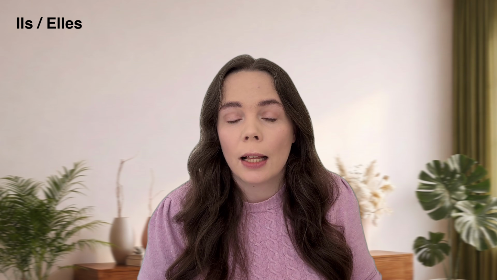And finally, we have ils and elles, which both mean they. Now, they end in an S, as you can see, but the S is silent, so they're pronounced the same as il and elle in the singular. The only difference in pronunciation would be if they're followed by a word that starts with a vowel, a Y, or a mute H, in which case we would make the liaison and the S would be pronounced like a Z.